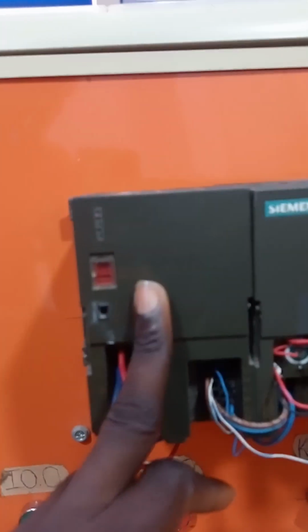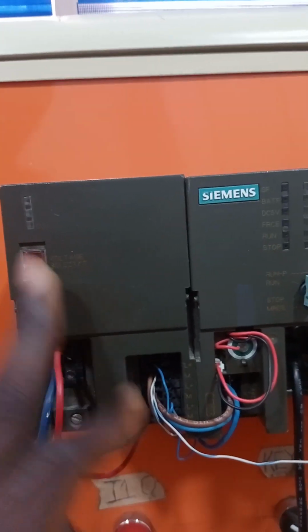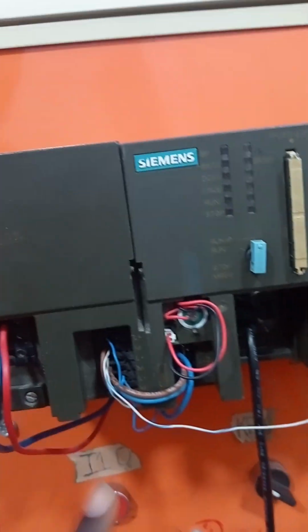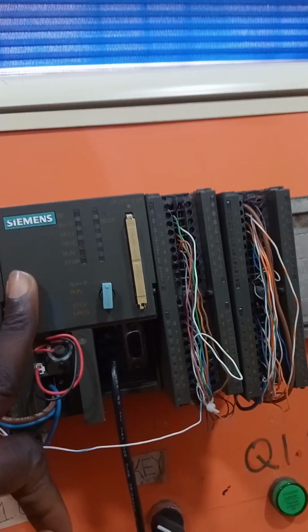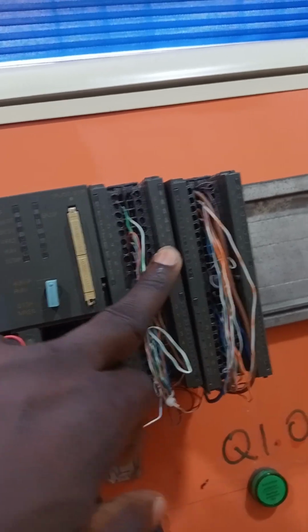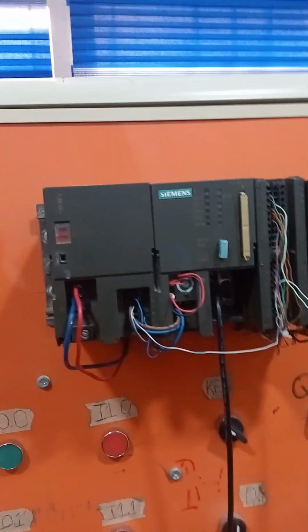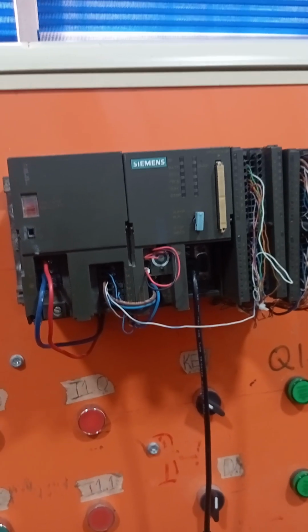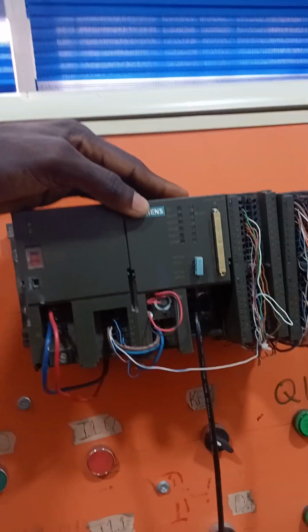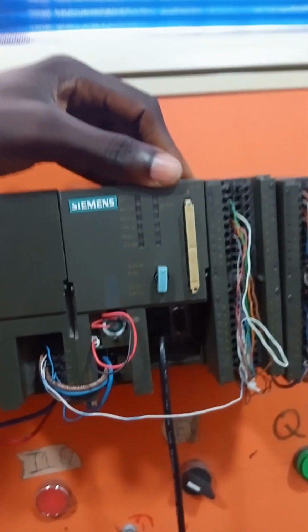So from here, just beside the CPU, I have the power supply unit. This power supply unit converts AC that's coming from down below to DC and powers the PLC and also the signal modules, which are the digital input and digital output modules. So I have no analog modules here. All these are digital input and output modules. The PLC itself is the brain of the entire control system.